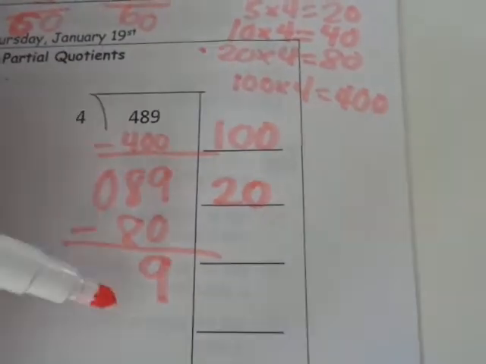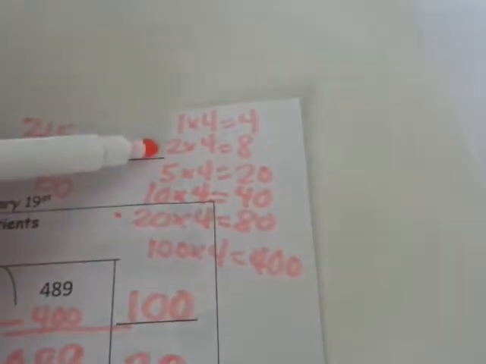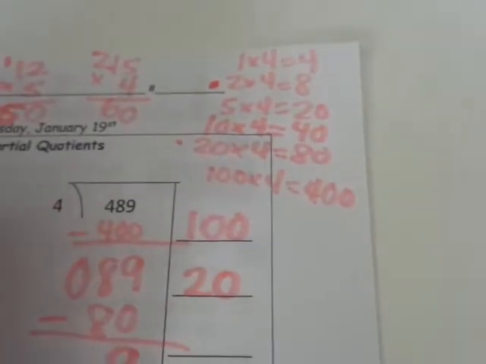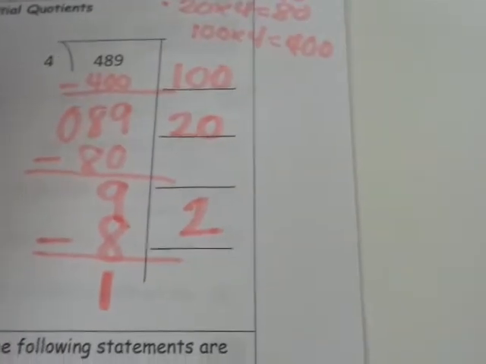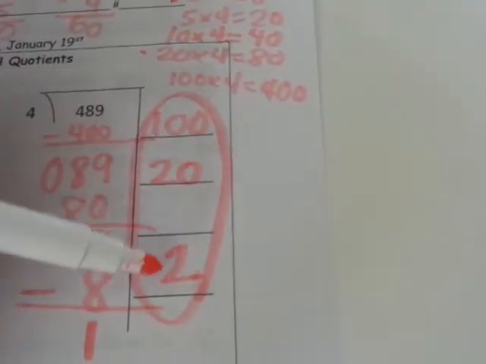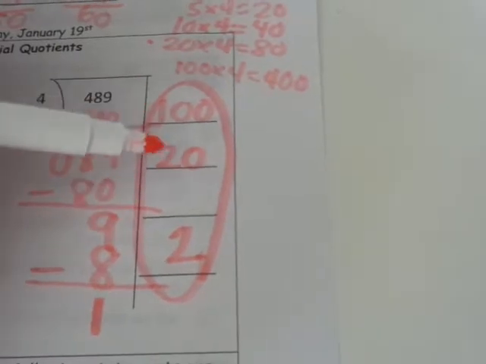So how many times can 4 go into 9 without going over? It can go in 2 times. 2 times 4 is 8. Subtract that out, and you get 1. 4 can't go into 1. So I add up my sidebar numbers. 100 plus 20 plus 2 is 122. Remainder of 1.